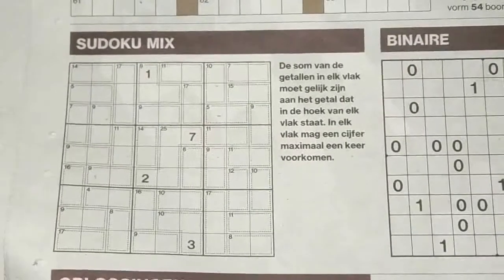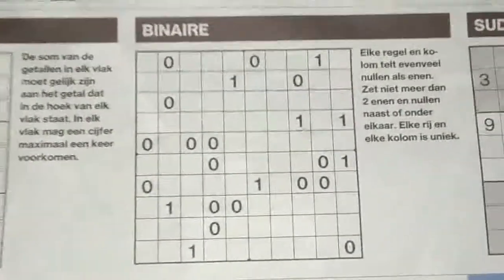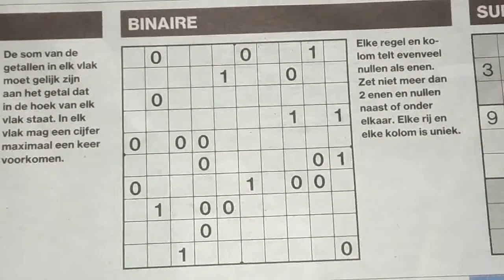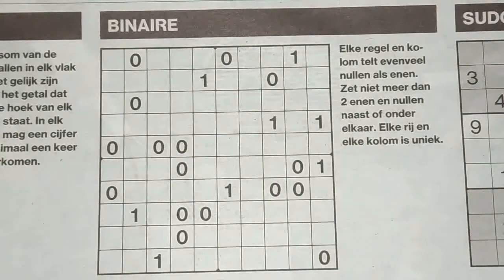a medium Sudoku, and a killer Sudoku, aka Sudoku mix. We will start first with the binary Sudoku. So let's get started.